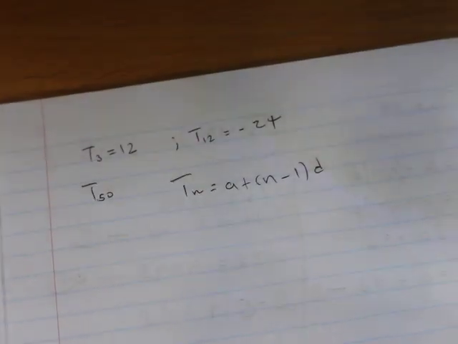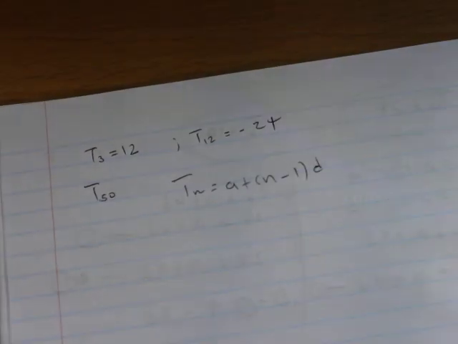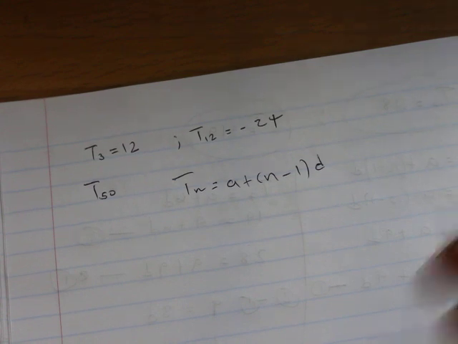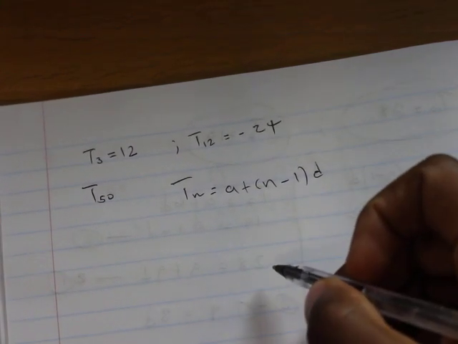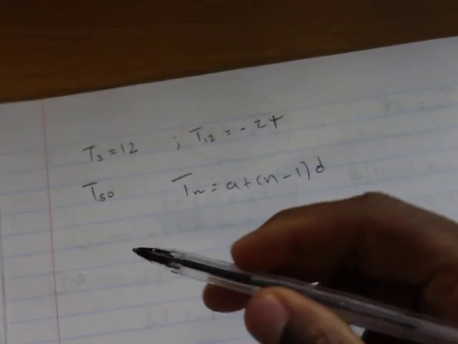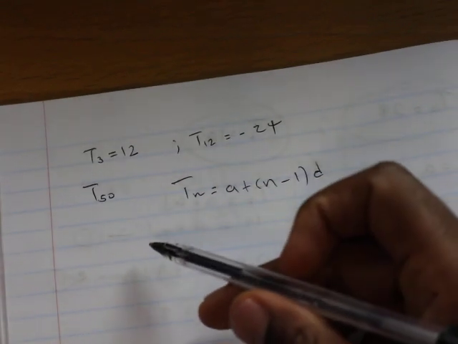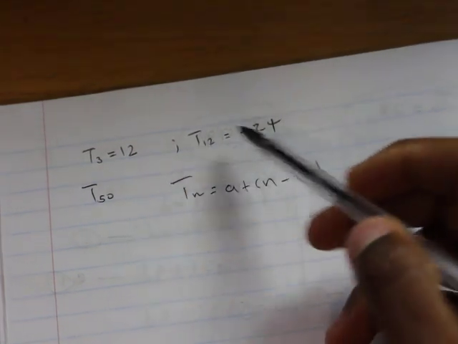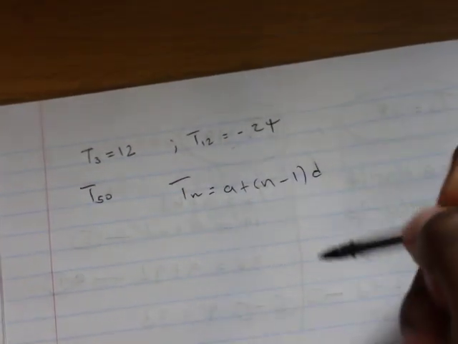Because that's exactly what you're supposed to be thinking of when they say sequence is arithmetic, okay? So this is what we have. And obviously, to find T50, we need the general term, okay? So we're going to use the two pieces of information to find the general term, okay?